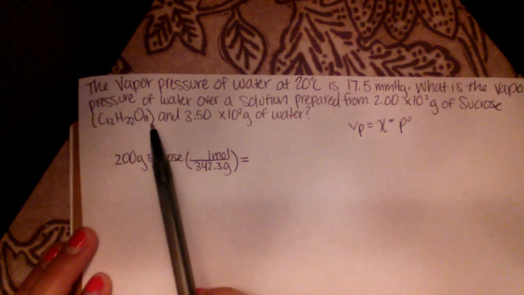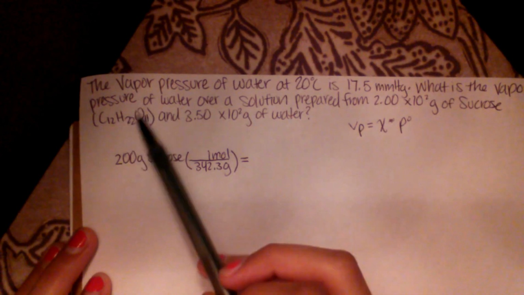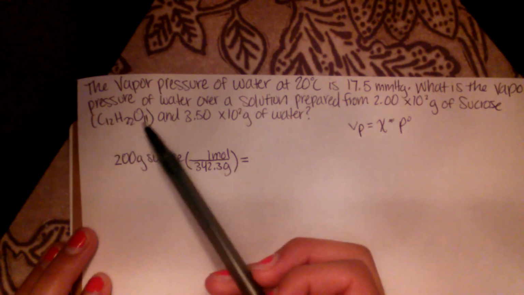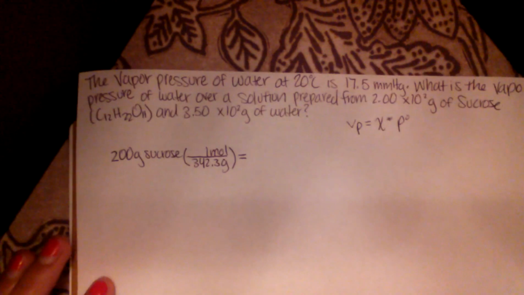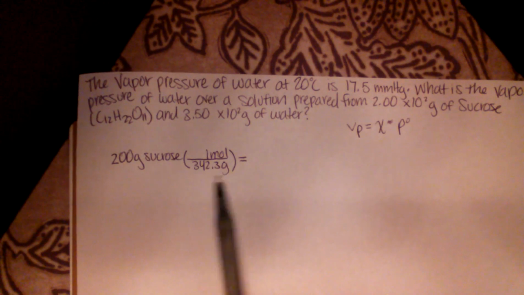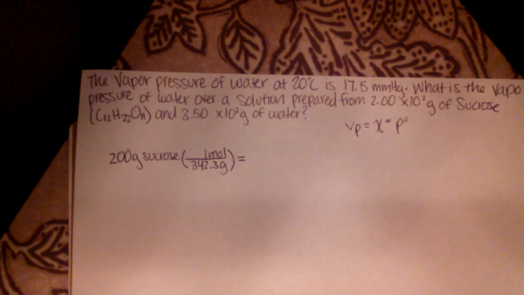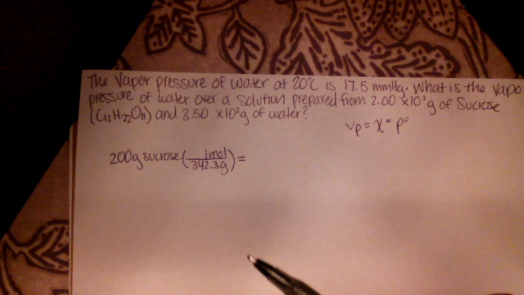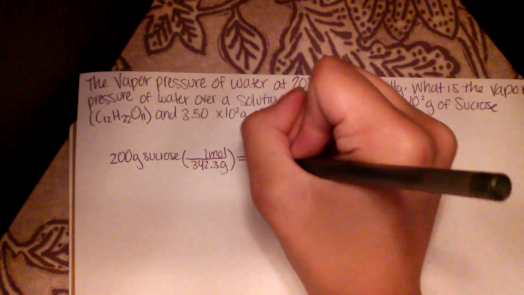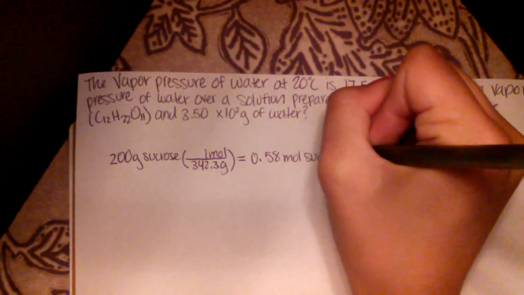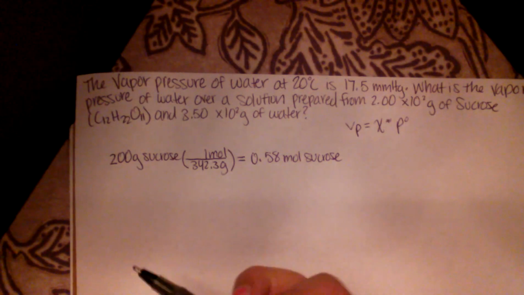And you can just find this again. It gives you the formula of sucrose. So you can say, okay, I have 12 carbons, 22 hydrogens, 11 oxygens. Find their values, multiply them, get this value here. But everyone should be able to do this at this point if you are already at the point of calculating vapor pressure. Okay, anyway, when you multiply this value, you are going to get 0.58 moles of sucrose. And now let's find how many moles of water we have.